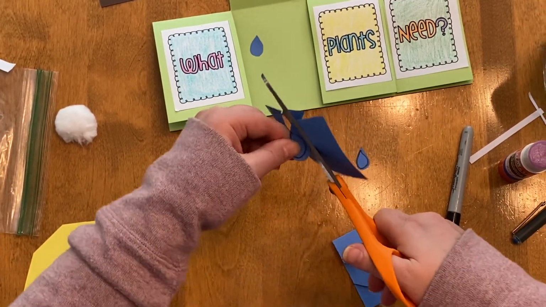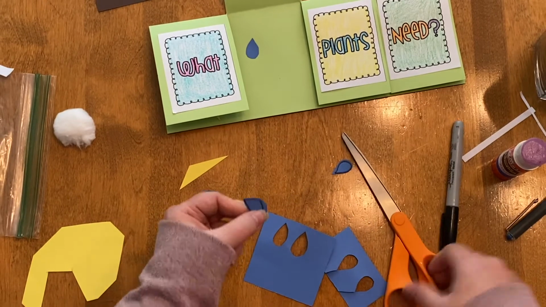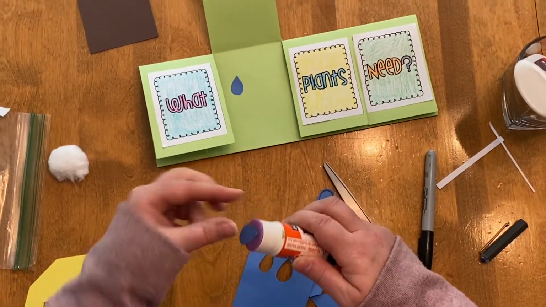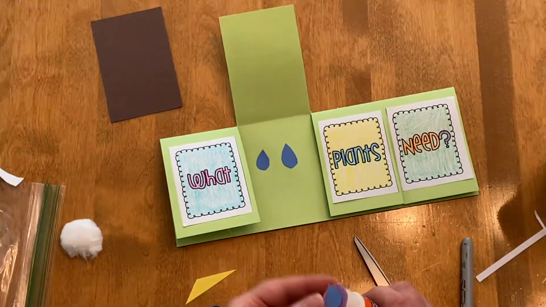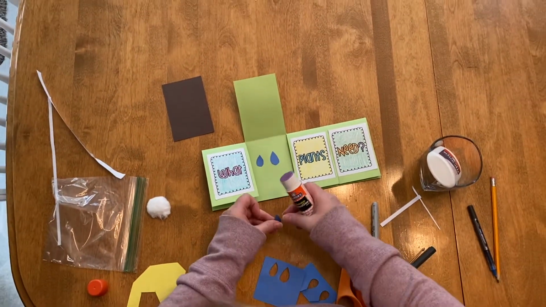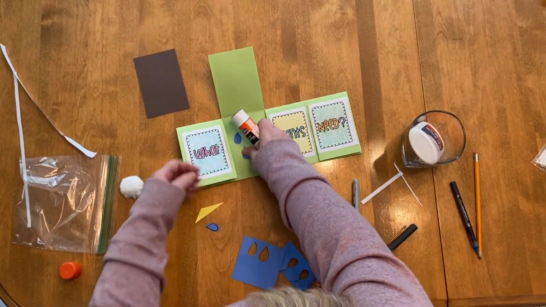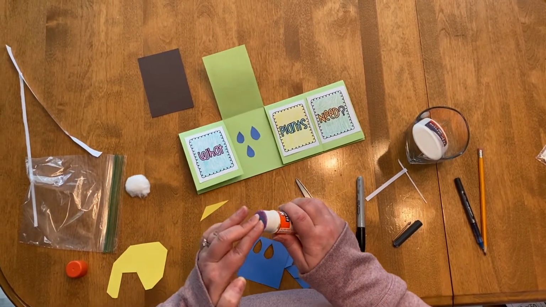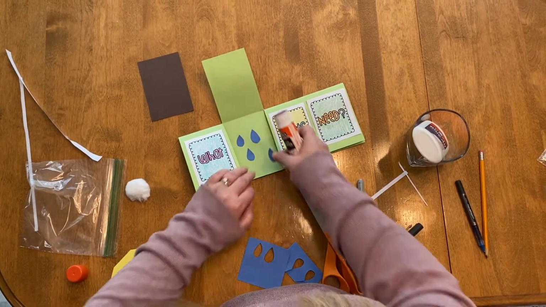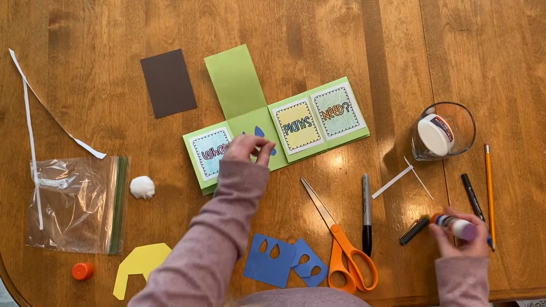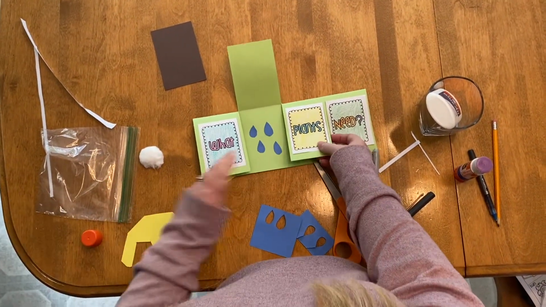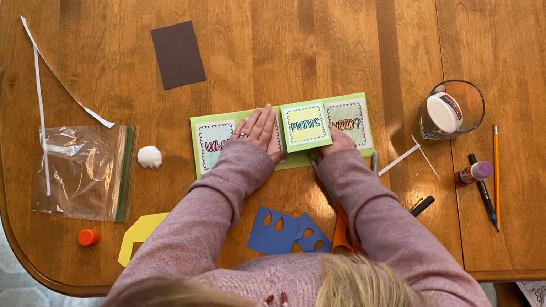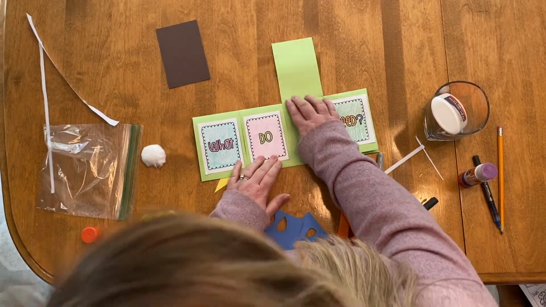Oh, this raindrop is a big one. All right, my line side is the glue side. There we go. Okay, you could do more raindrops if you want. You can do smaller ones, it doesn't matter. All right, what else do plants need?